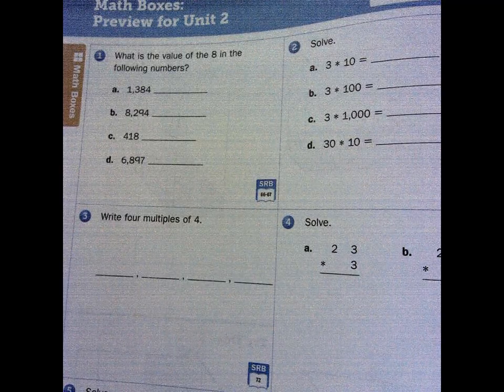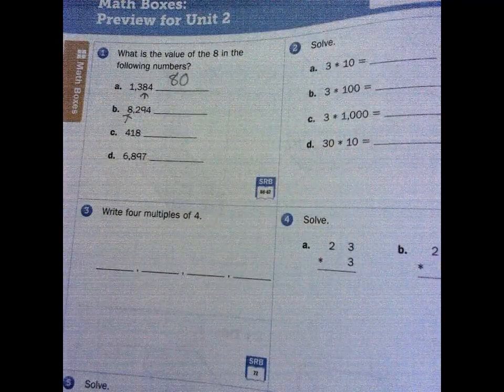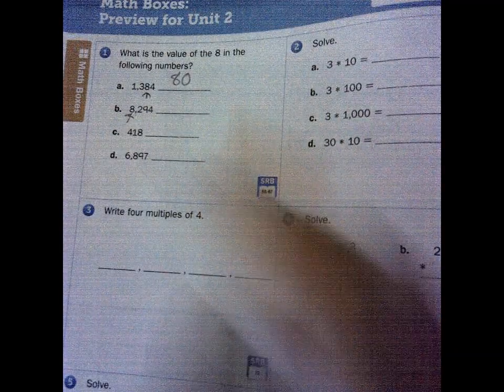So what is the value of the 8 in the following numbers? Here what you're going to do is just look for the 8 and look for the place value. Well, this 8 is in the tens place, so that 8 is worth 8 times 10, which is 80. This 8 here is in the what place? Well, here's the comma, and it's the first comma, so it tells me it's in the thousands place. So that first 8 is worth 8,000.